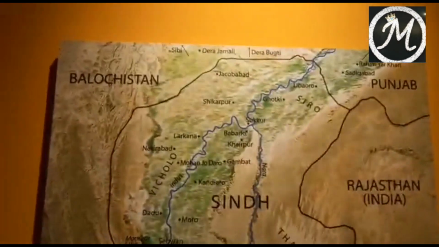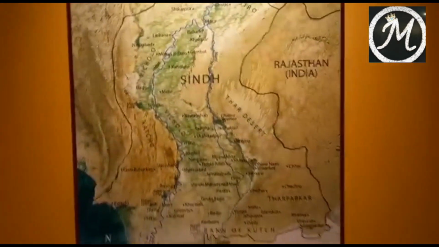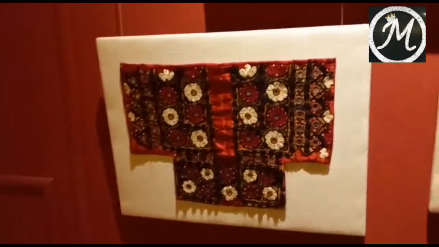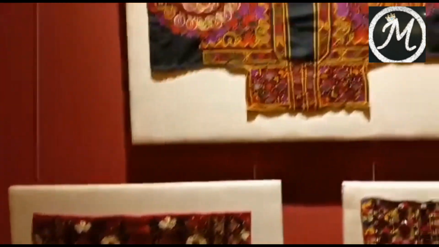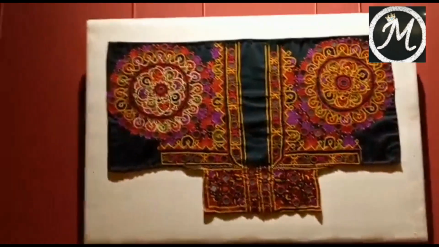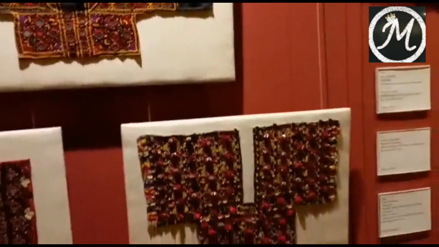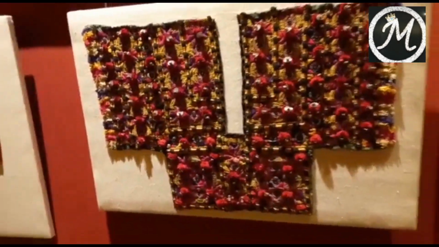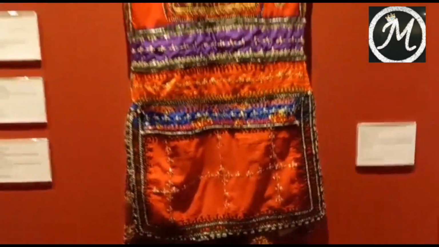This is a map of Sindh, and this contains most of the places where these handicraft workers are from. And these are a couple of pieces of handicraft made by people, mostly done by women of Tharparkar.